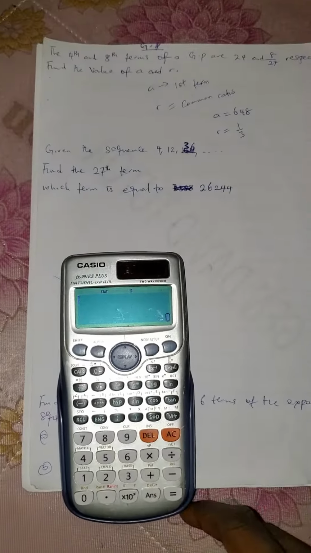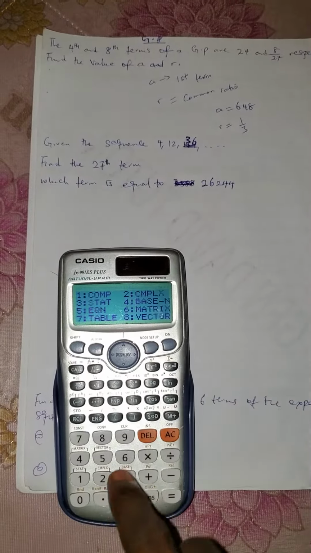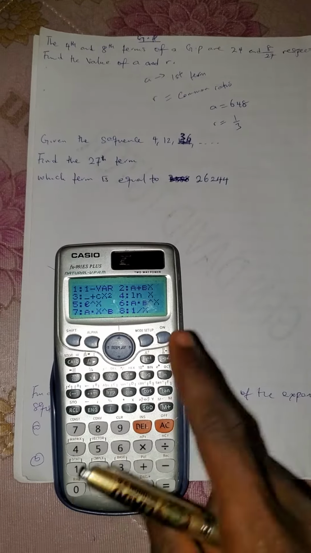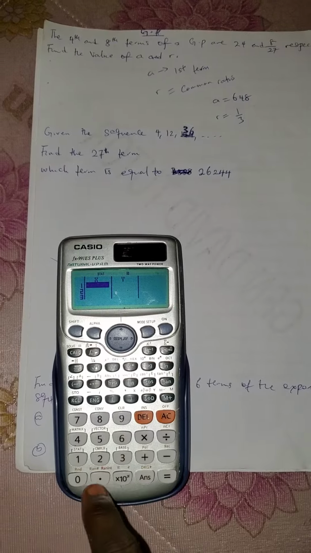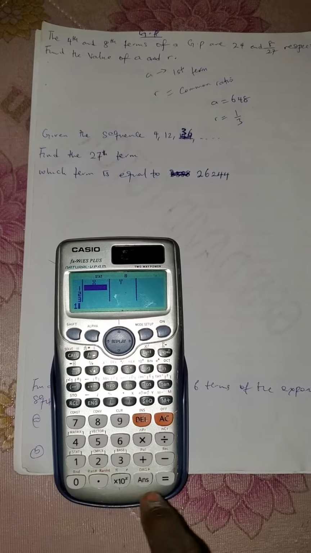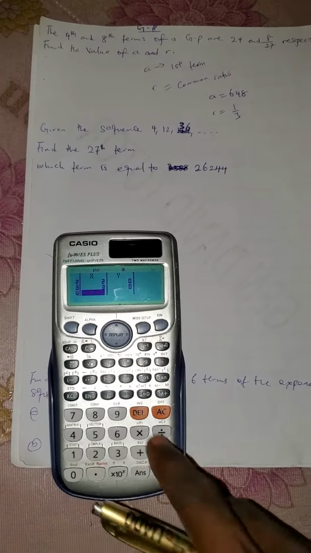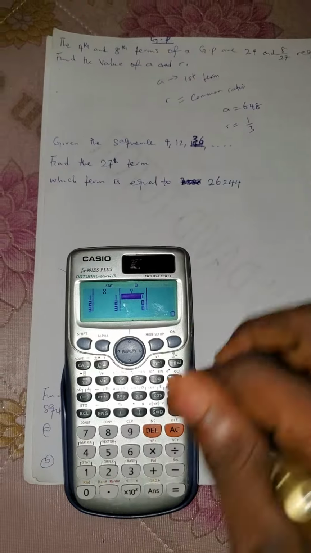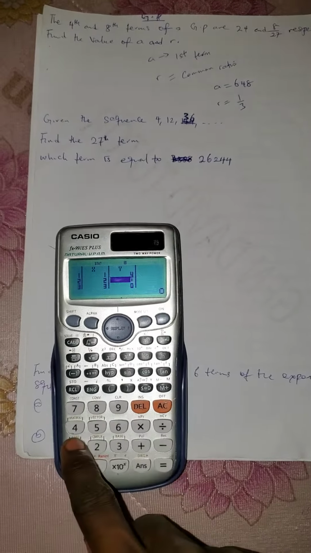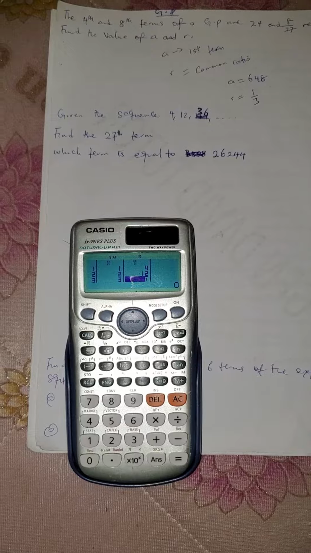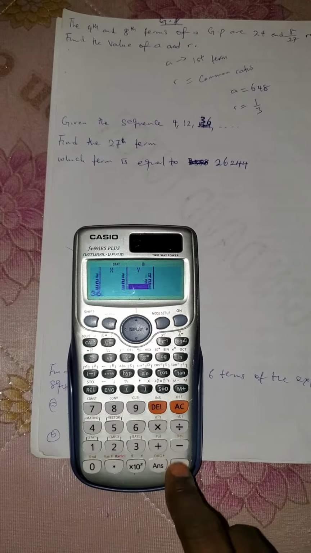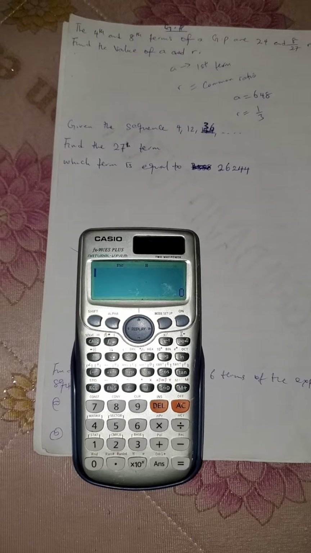Next question says, given this sequence, you press your mode and go to number 6. So you have the first term, second term, and the third term. Don't forget. Now the first term is 4, so press 4 and press equals to. The second term is 12, so press 12 and press equals to. The third term is 36. Press equals to. Then press AC.